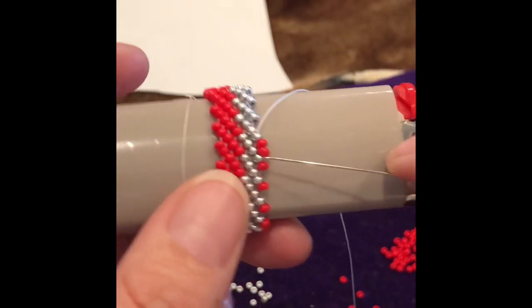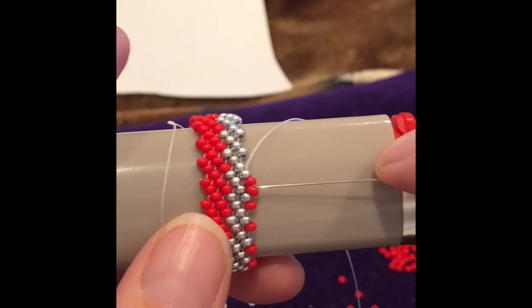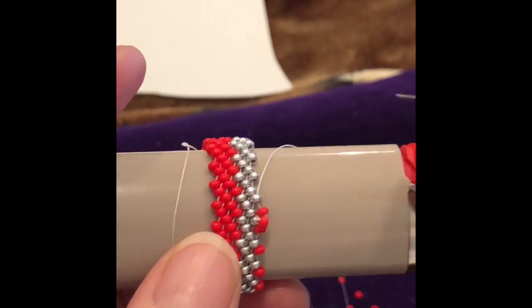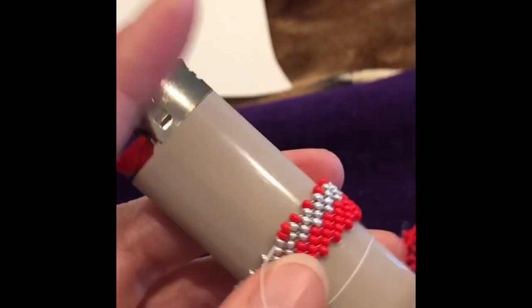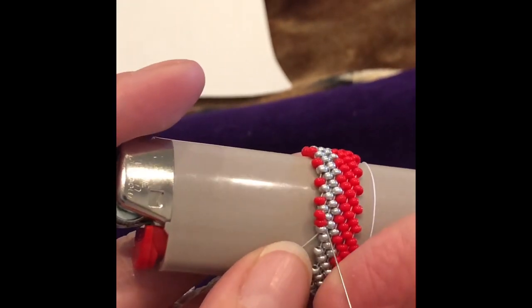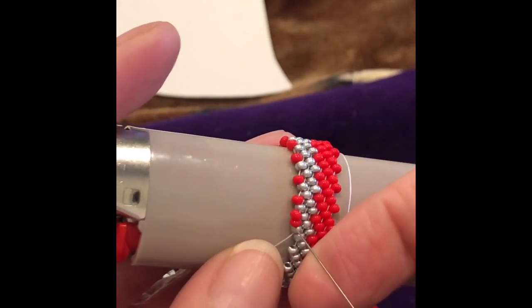Oh, look at that. So what I did there was I added 2 on to the thread and needle. Now had I not caught that, later on, even the next row, I would have been trying to figure out how the heck, why is my pattern askew?